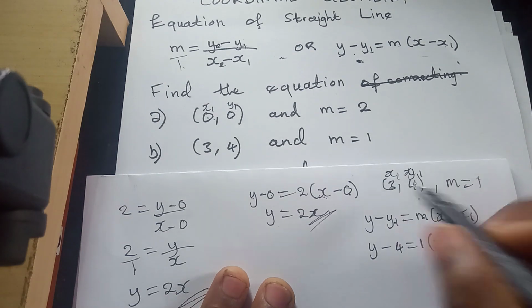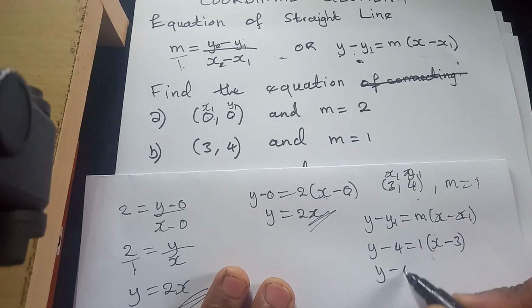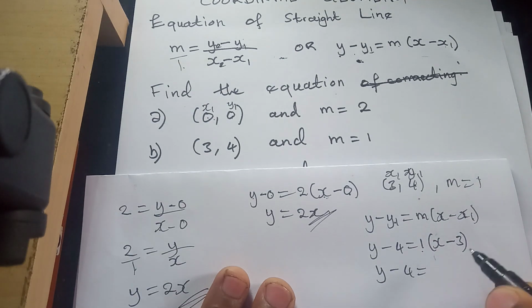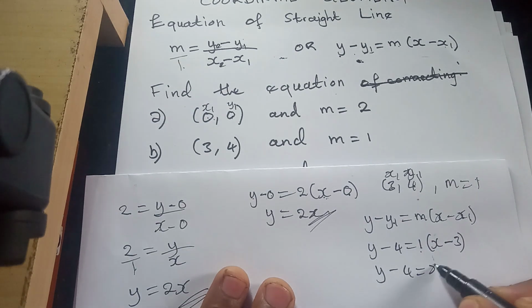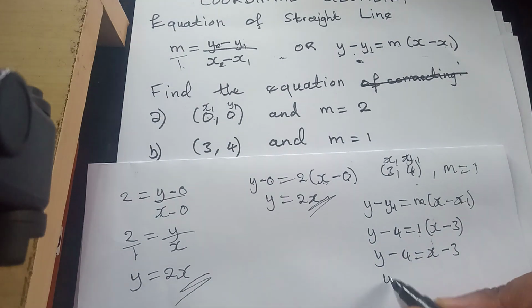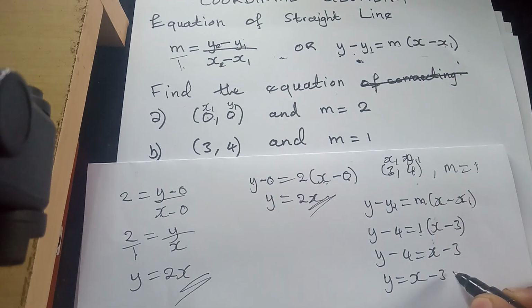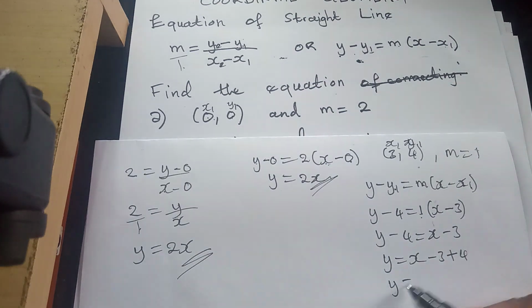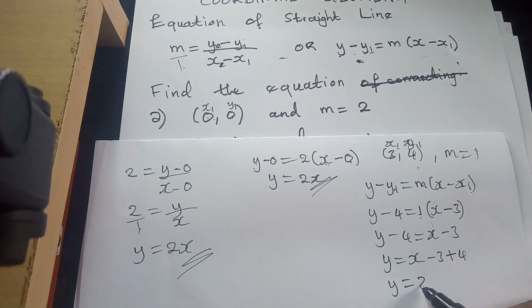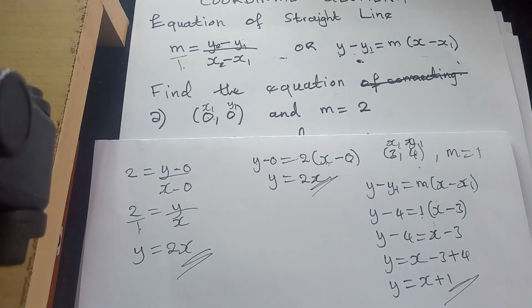Our x1 is 3, like this, and then you have y minus 4 is equal to, you can expand this: this times this, you have x, this times this, you have negative 3. And then let's take the 4 to the other side. In most cases, you want your y to be the subject of the formula. So you have y equals x plus 1. And then this is your equation.